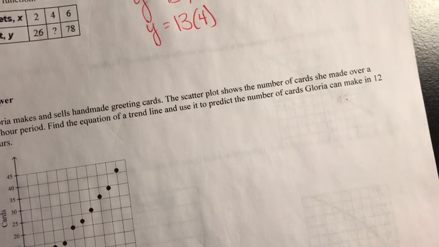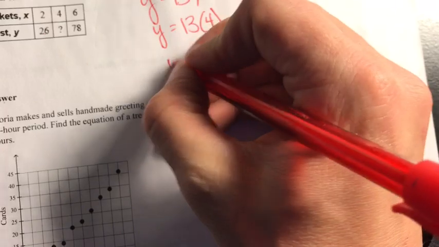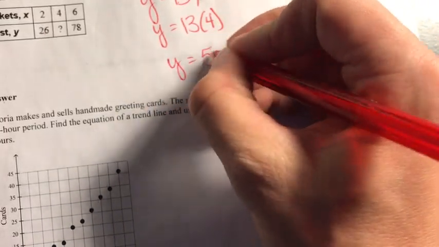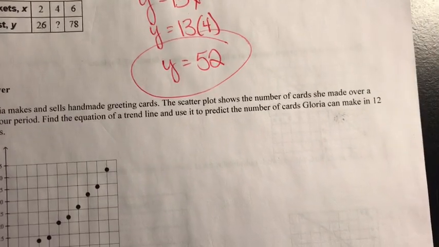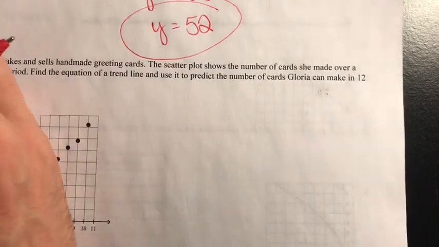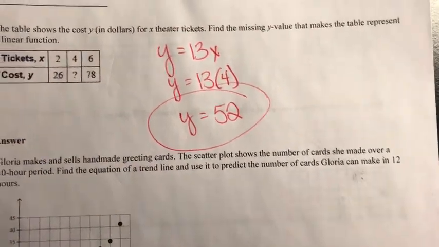13 times 4 is 52. So y in this case is 52, and that's going to be our answer, $52, I guess, because it says cost. But, yeah, kind of weird. That's just the way that I did it.